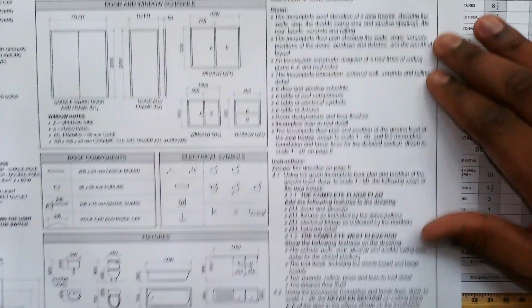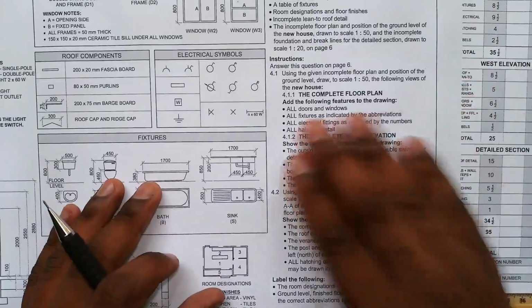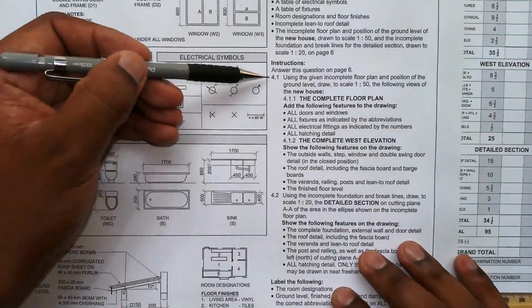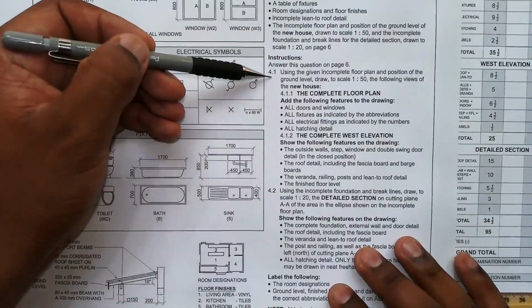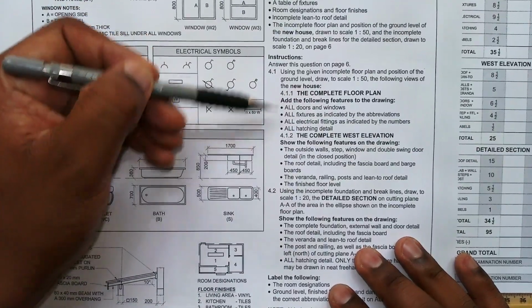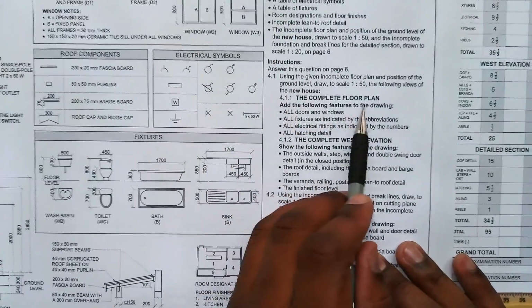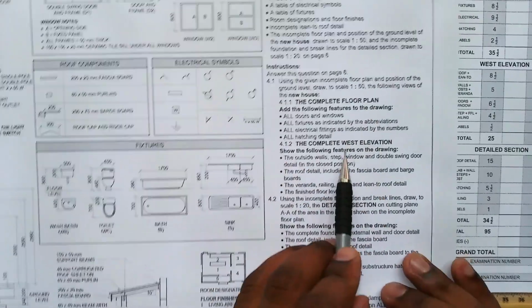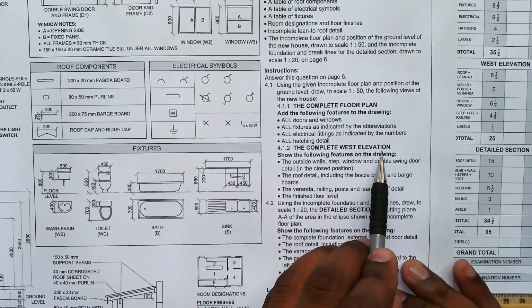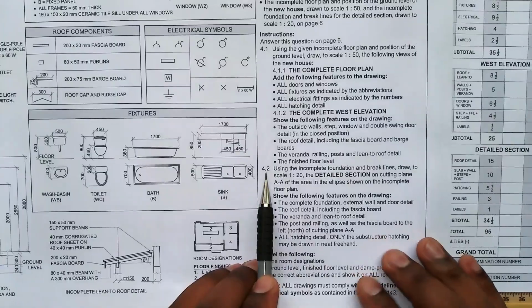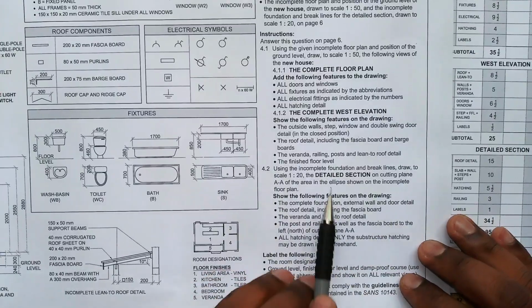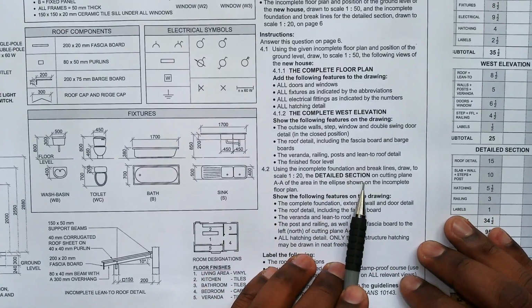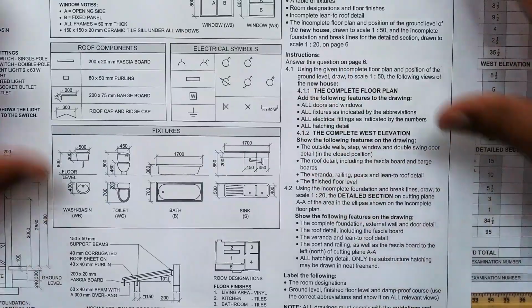We have two questions here: 4.1 and 4.2. Under 4.1 we have two sub questions, the first is the floor plan and the second is the west elevation. For 4.2 we have the sectional elevation, which is the detailed section.